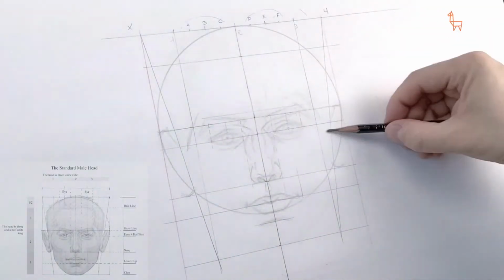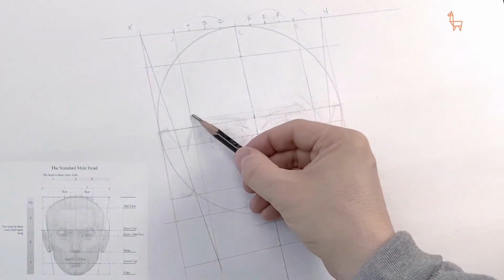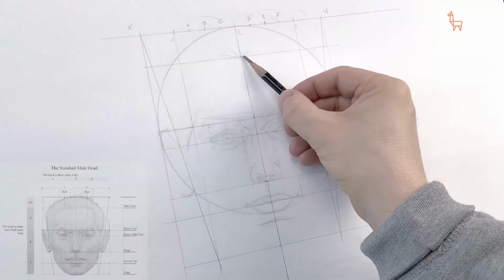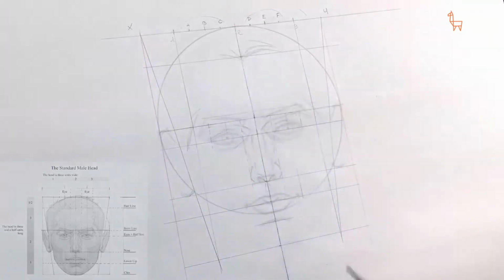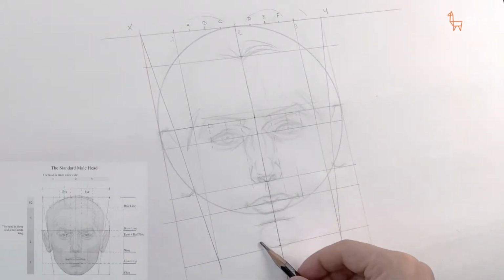I place the hairline on both sides. That's the chin.